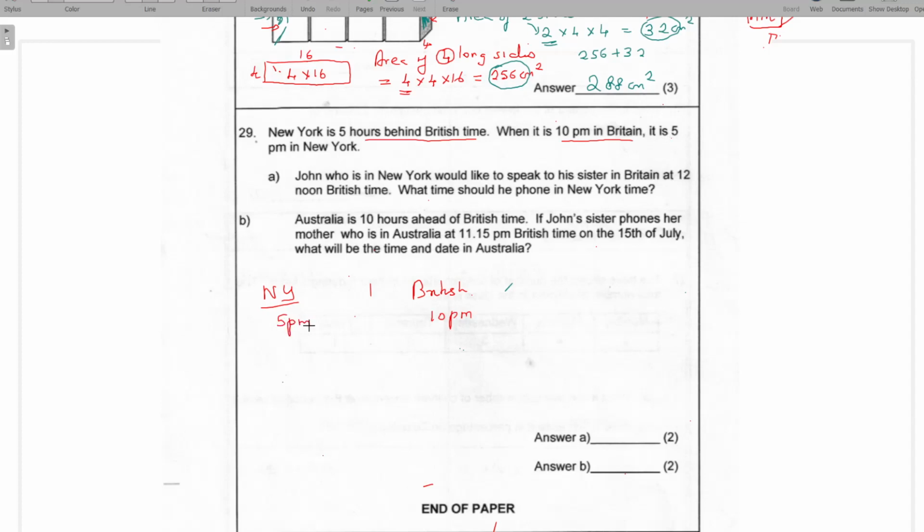John, who is in New York, would like to speak to his sister in Britain at 12 noon British time. So he wants to do 12 noon. So what time should she phone in New York time? So you have got to, the difference is minus 5 hours here. So therefore you have to take away 5 hours here. That will be 7 a.m. So that is 7 a.m.